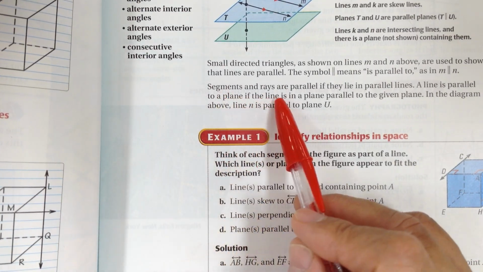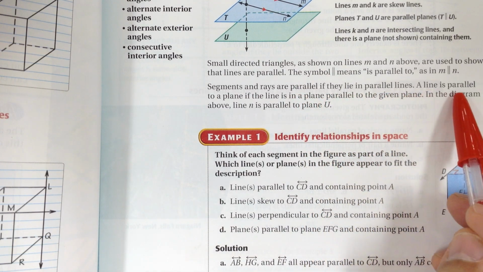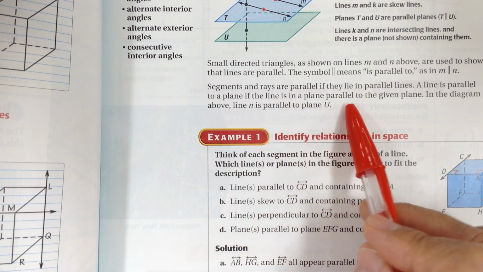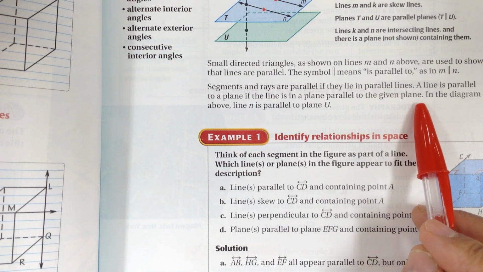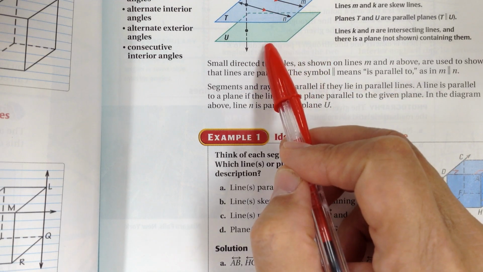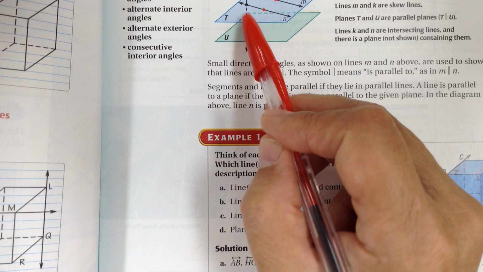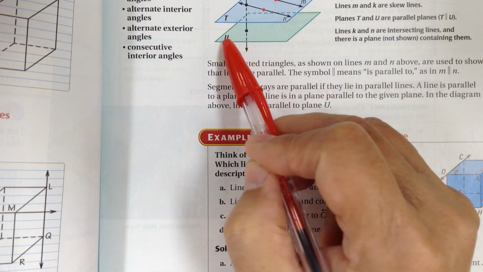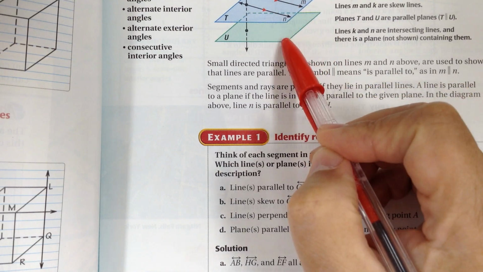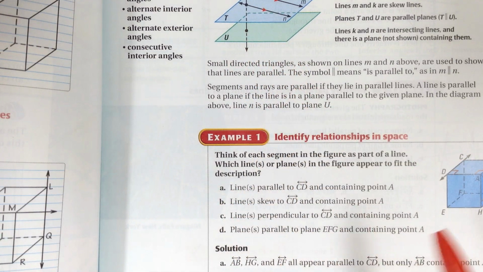Next, it says segments and rays are parallel if they lie in parallel lines. A line is parallel to a plane if the line is in a plane that is parallel to the given plane. Okay. So again, this line is parallel to the plane if it is on a plane that is parallel to the same plane. So in order for this to be parallel, it has to be on the plane that is parallel to the bottom plane. That's what it's saying.